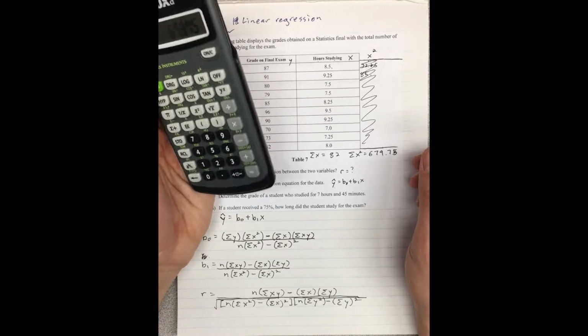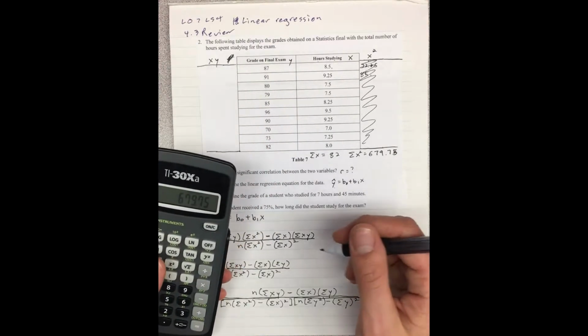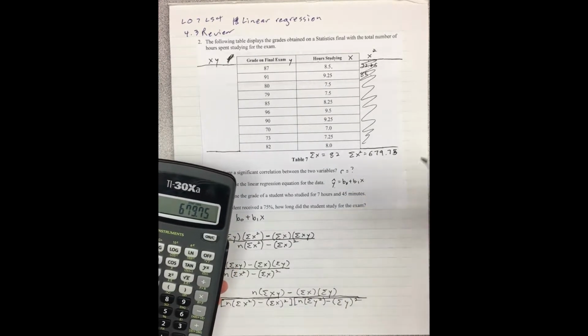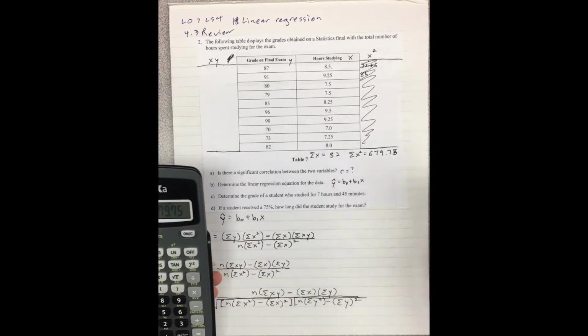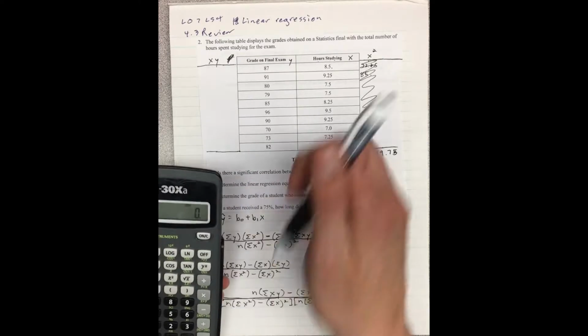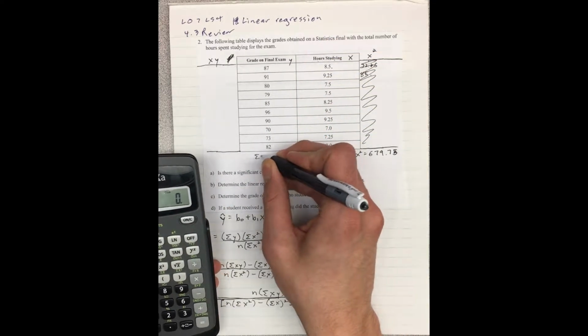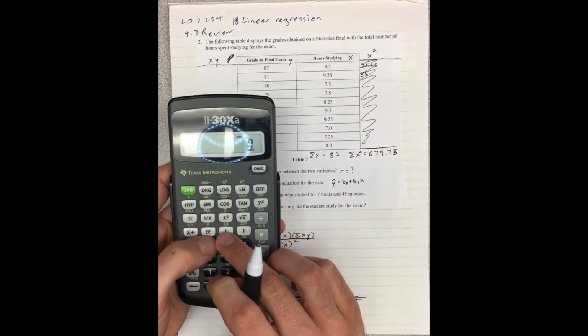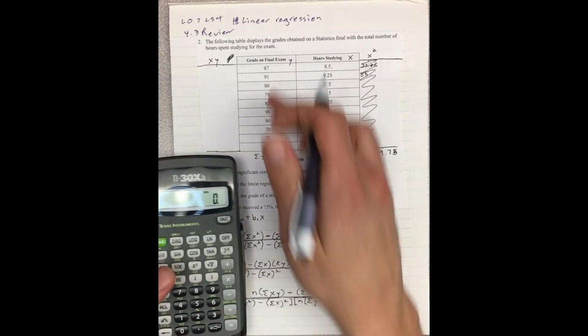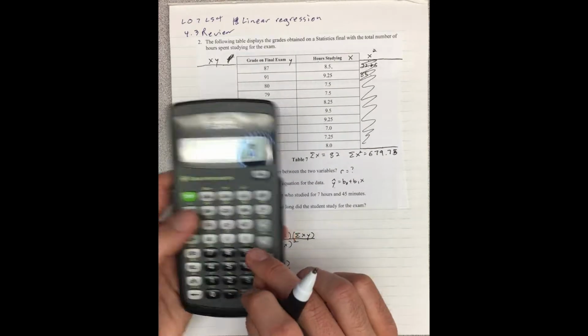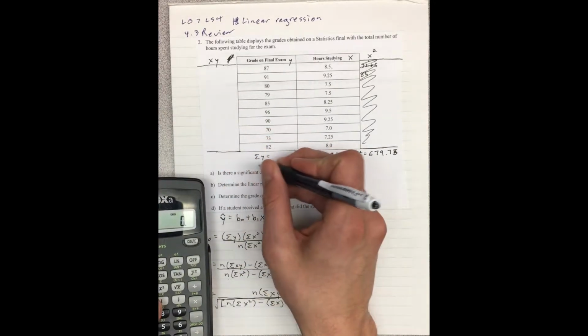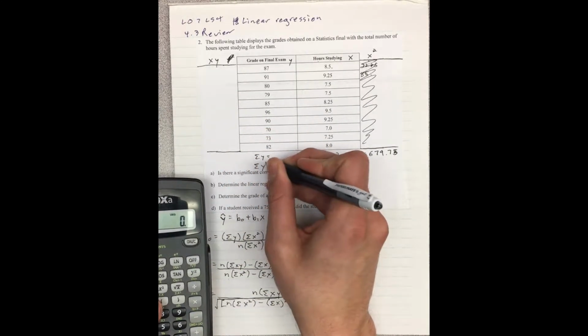I'll double check after, and if anything's incorrect, I'll send a follow-up note or put something in the description. Now what we've got to do is enter all the grades on the final exam, and figure out the sum of y with that button there. I know it says x there, but once you enter all the data in y, it's going to be the same thing. And then we need the sum of y squared.